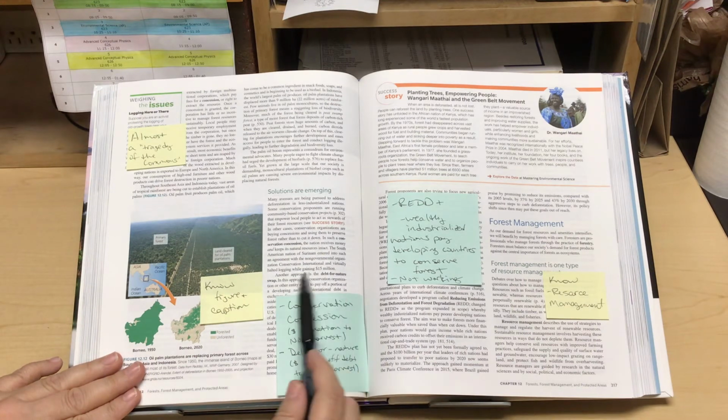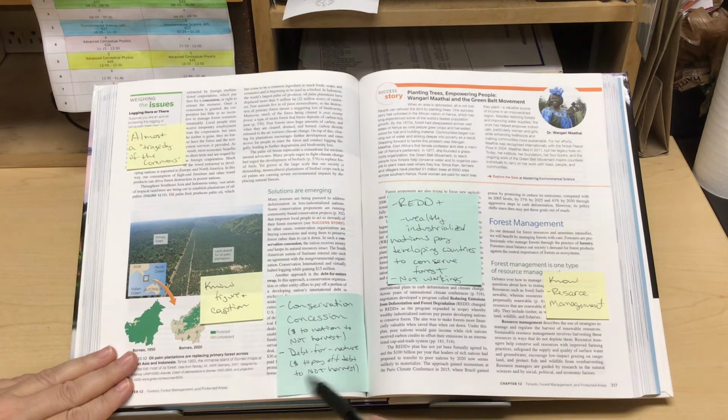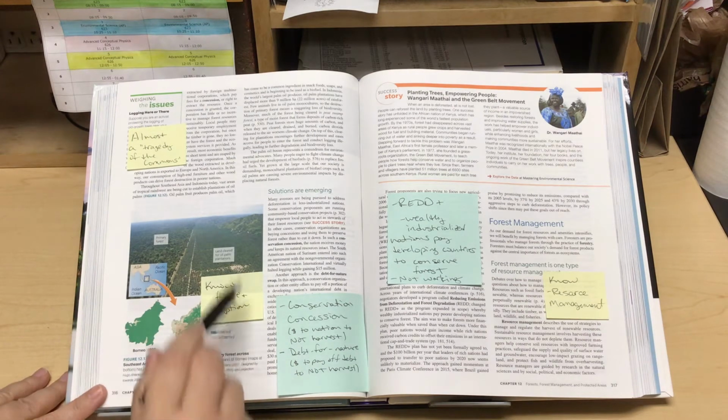Then there's also the debt for nature swap. Sometimes countries have debt that they want to pay off, and so people will raise money to pay off their debt so that they don't have to harvest their natural resources to pay off debt. You should know this figure and caption.